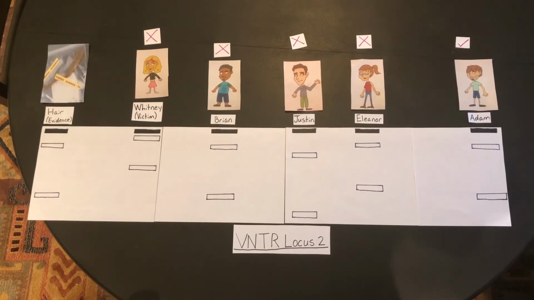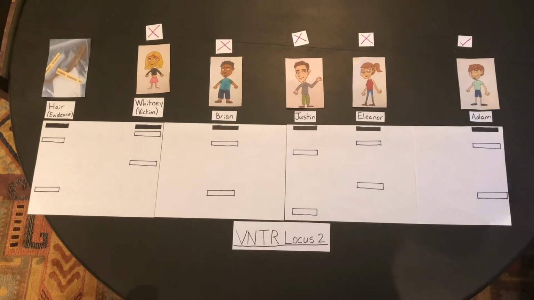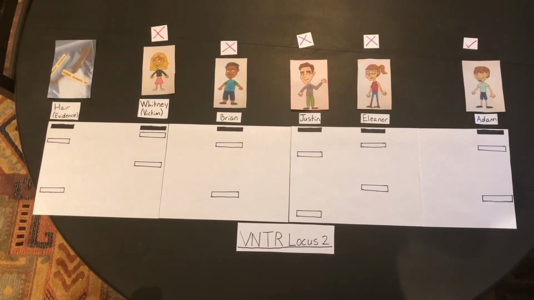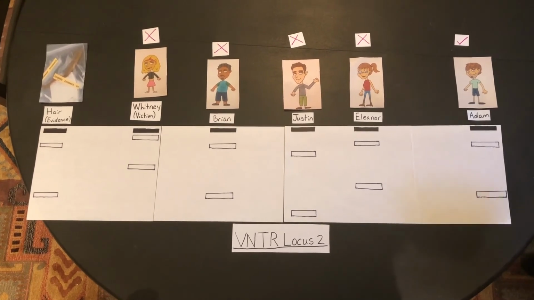Finally, for Adam, we did not exclude him in locus 1. In locus 2, both of Adam's alleles match at the same loci with that of the evidence. Since Adam matches all alleles and loci of the evidence, this means that he could be the culprit for Whitney's murder.